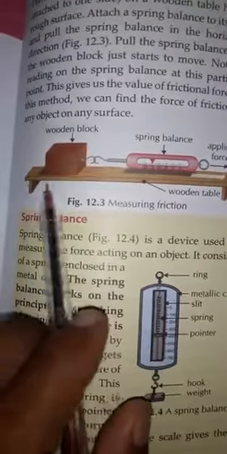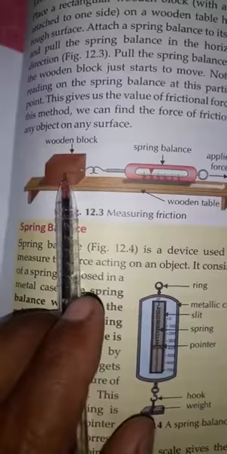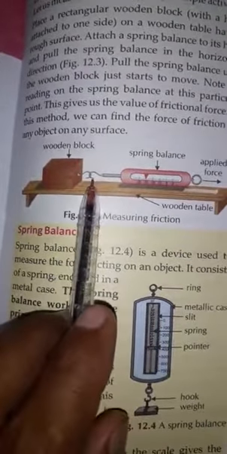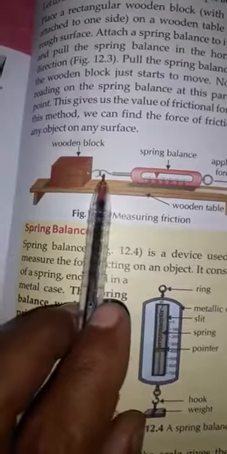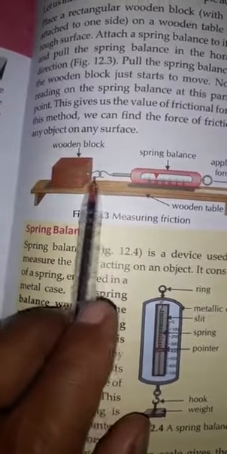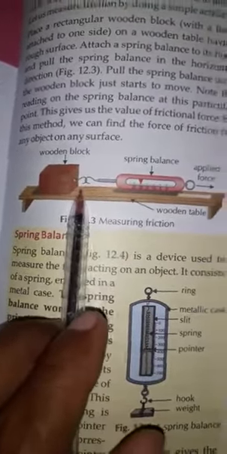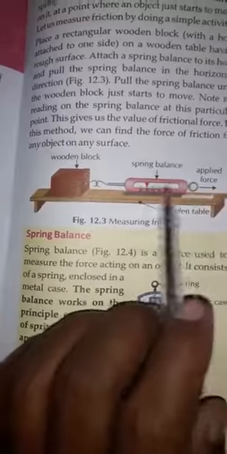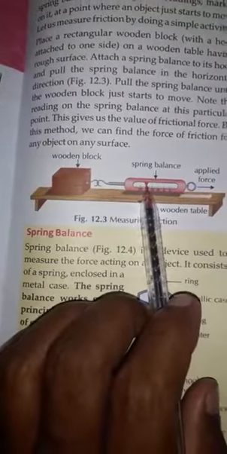So how do we measure the friction? Suppose this is a table, and you put a wooden block on this surface, and one hook of the spring balance is joined with the hook of the wooden block, and this is the other ring. Here is the pointer.